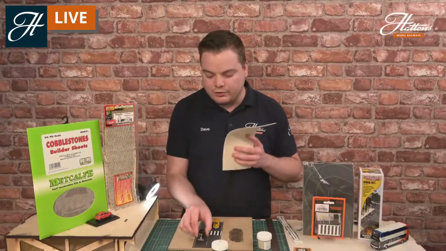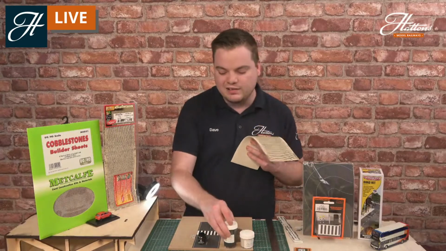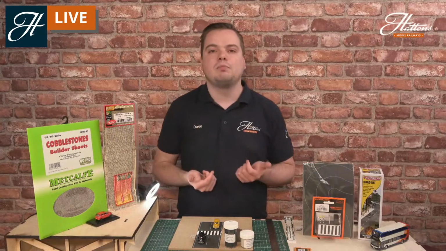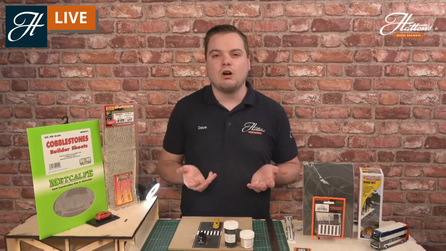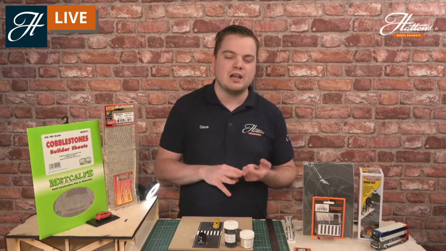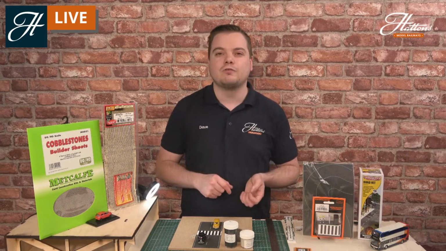So have a look at everything we've got. This, as ever, is just a very small selection of what we do have available right now. We have a huge amount of complementary buildings which can go with these, such as petrol stations, bus stops, bus garages, the whole lot. We have them in plastic kits, card kits, various other forms too.